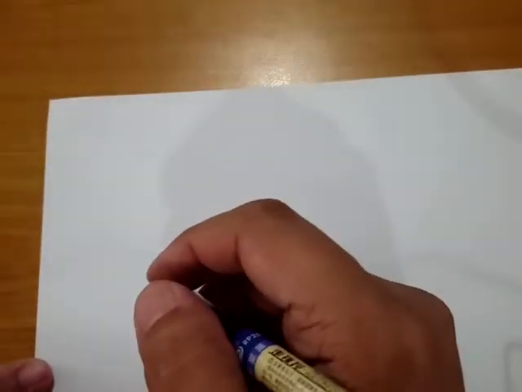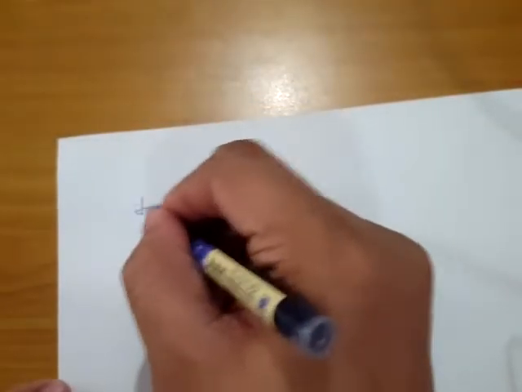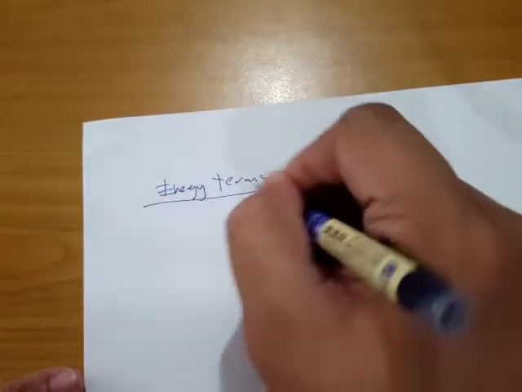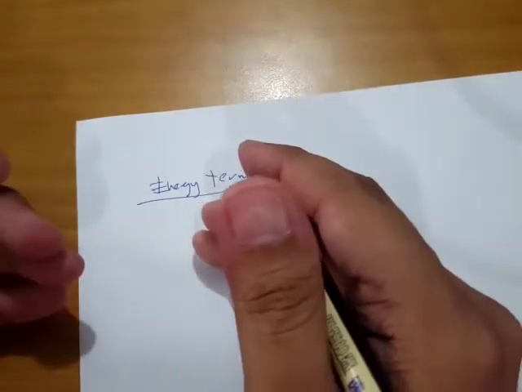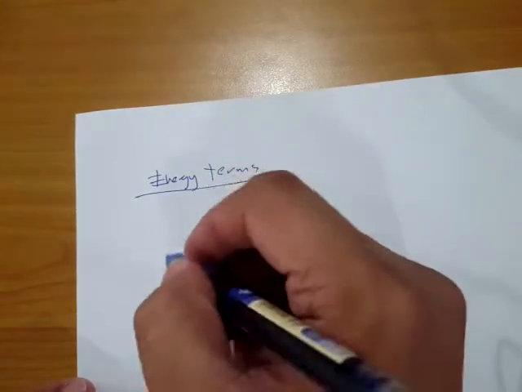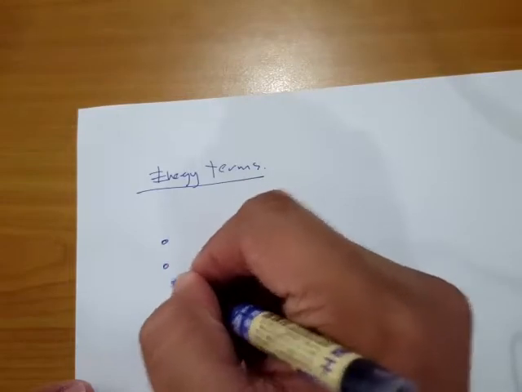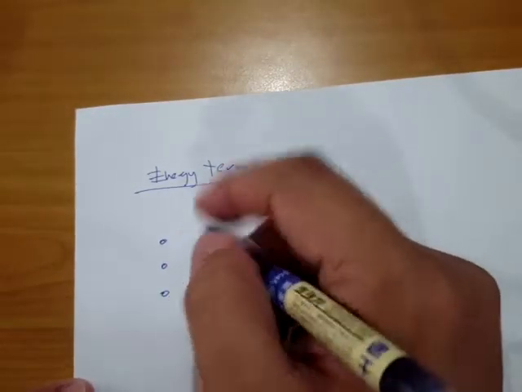So now let's move on to our next subtopic, which is the energy consideration in an open channel. Recall that the energy terms, whether in internal flows or open channel flows, we have these three terms for the energy, like the Bernoulli equation.